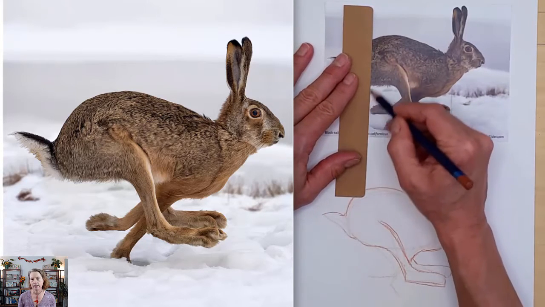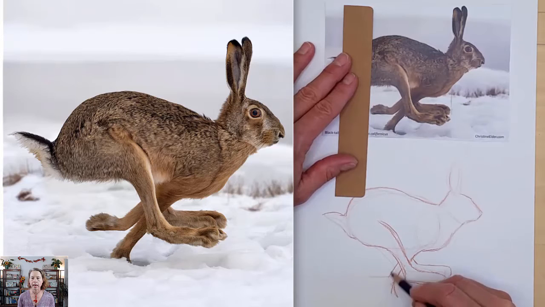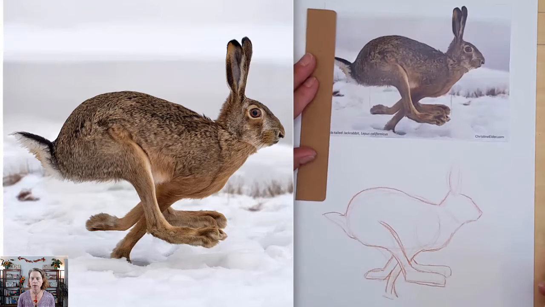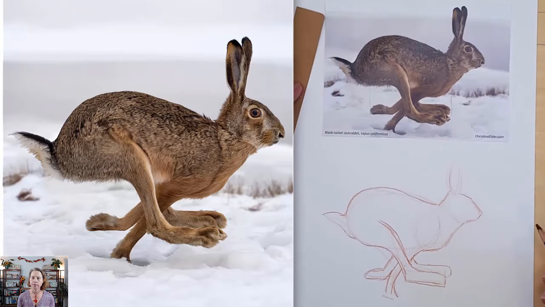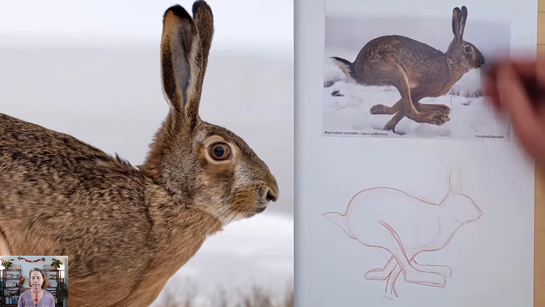Fixing the angle of that knee a bit. And again, looking at where the feet are coming back towards the rump. The right front foot is in the snow, and the left front foot is moving, lifted.